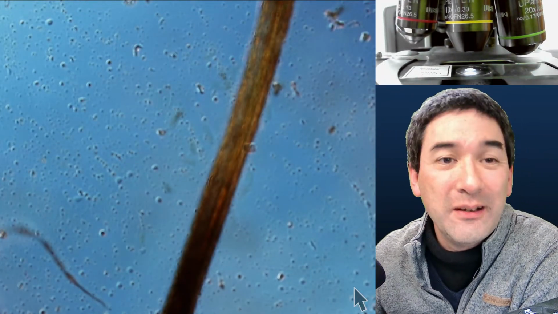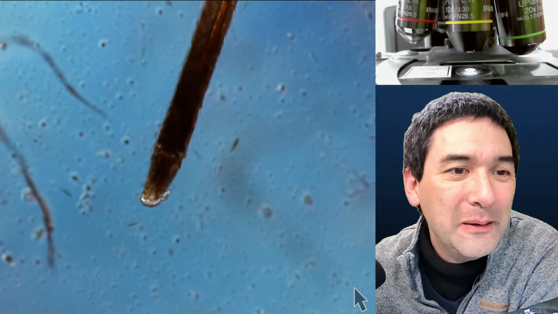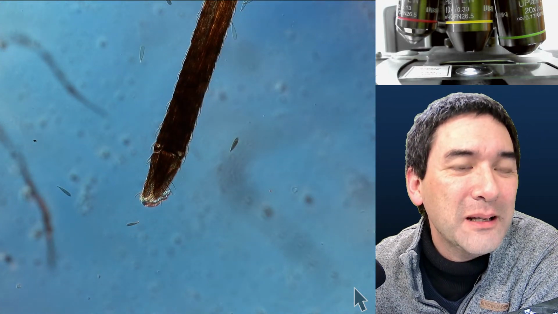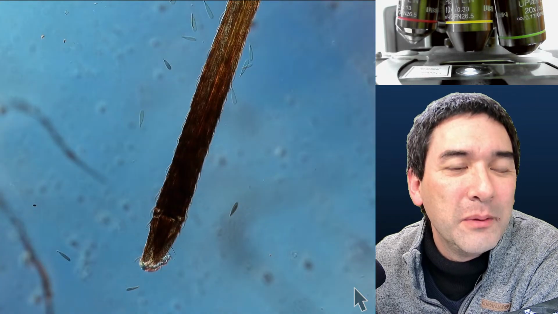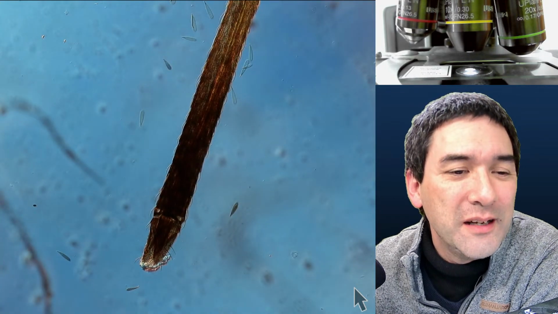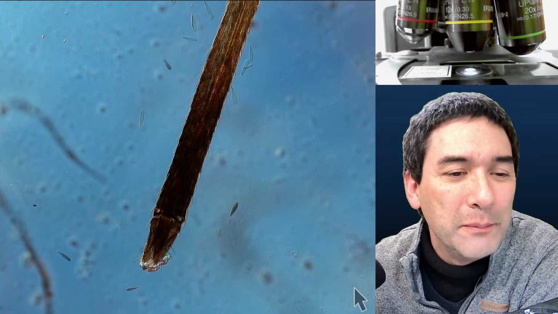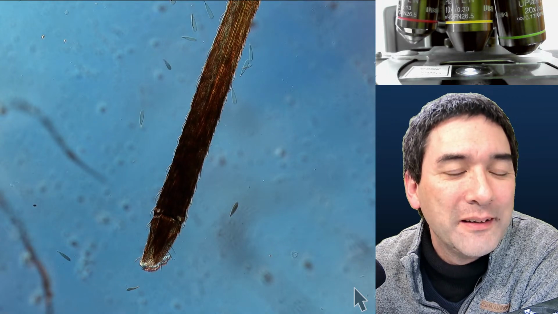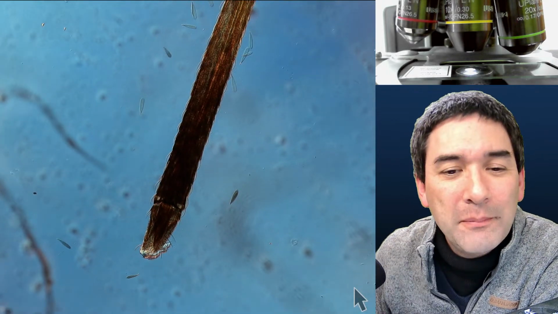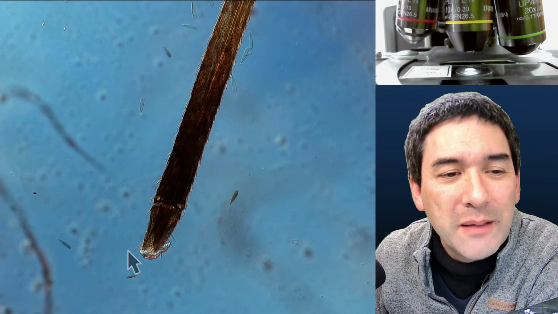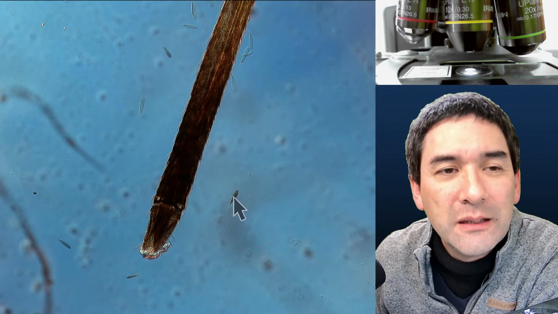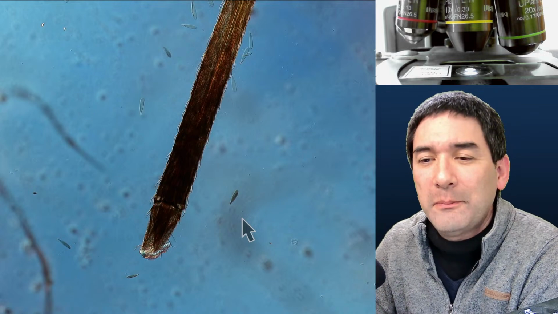Actually, I don't even know if this is the one, because there are several mouth parts, and only the central one is actually sharp and punctures the skin. But what you're able to see over here is also very typical. These are the scales. Sometimes you actually see some of the scales. They look a little bit similar to the scales of a butterfly, but not identical.